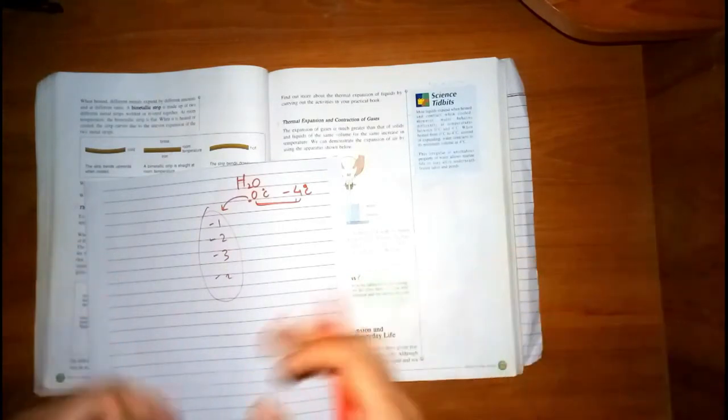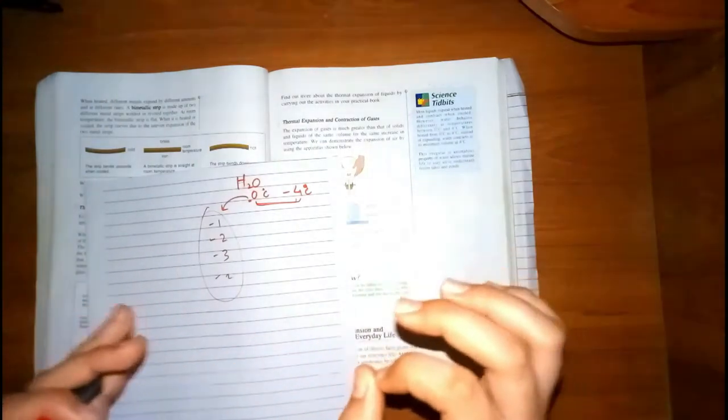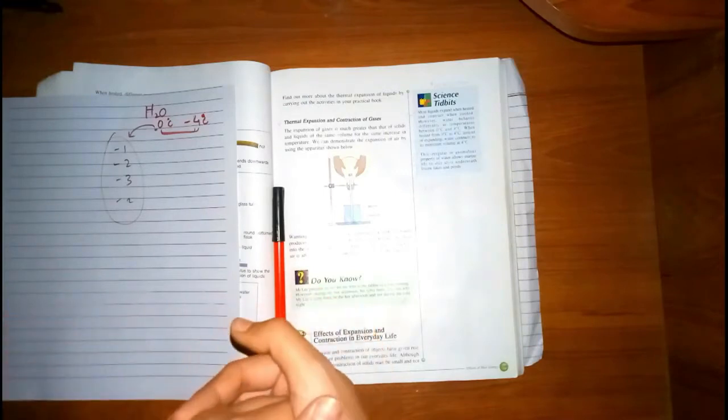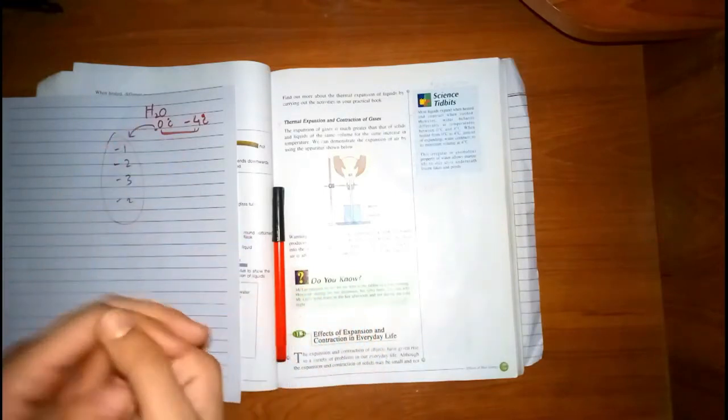This anomalous behavior of water actually allows marine life to stay alive underneath frozen lakes and ponds. We have discussed previously the expansion in solids and expansion in liquids. Now we are going to discuss the thermal expansion in gases.